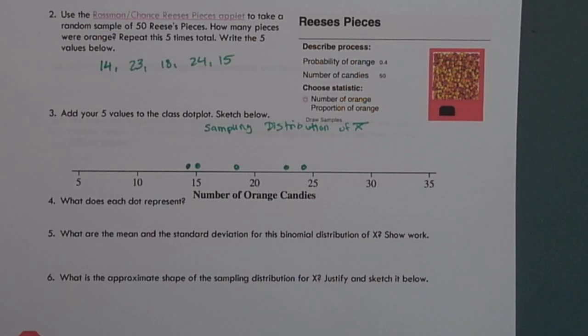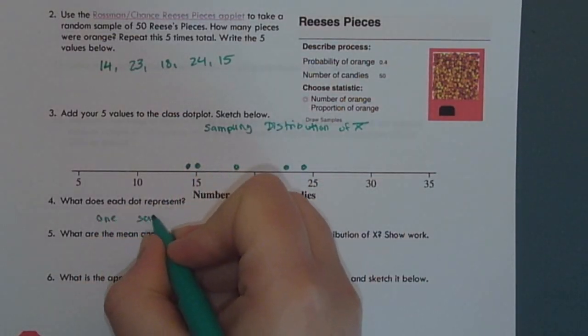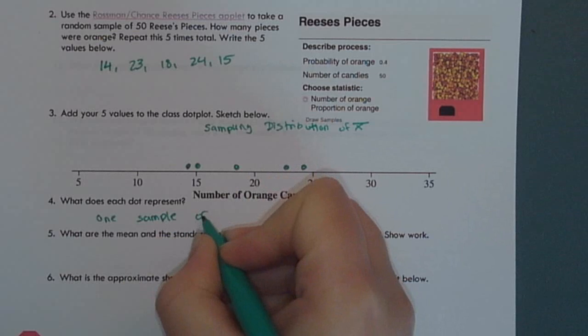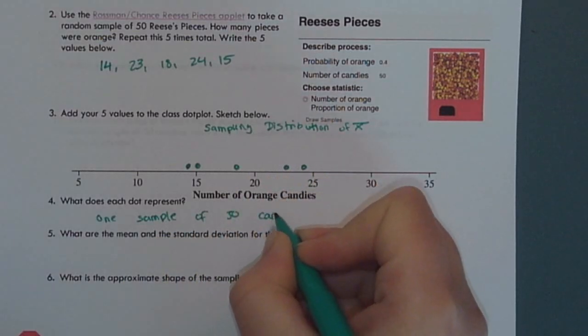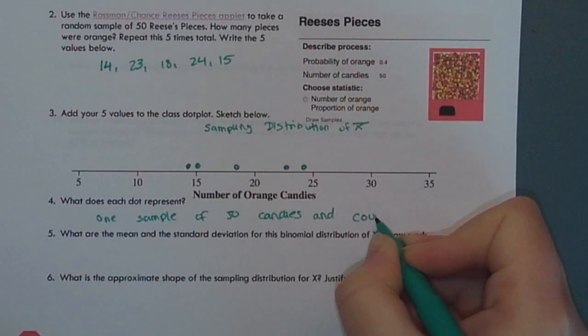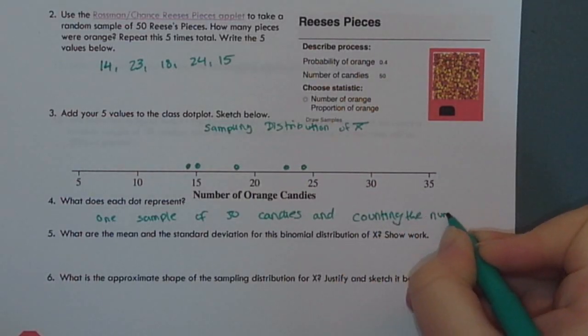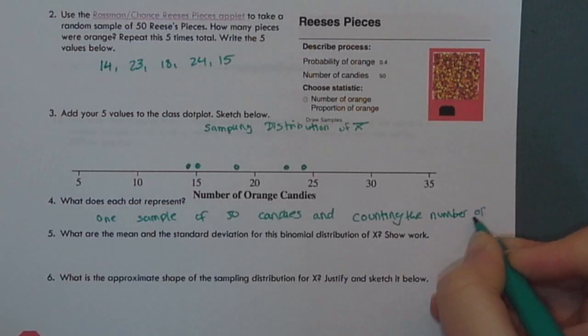So what does each dot represent? So each dot is one sample of 50 candies and counting the number of orange.